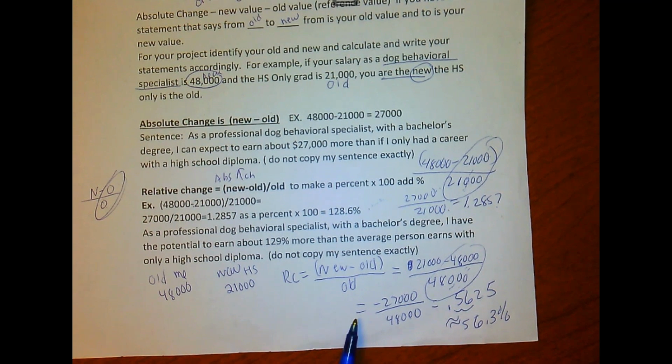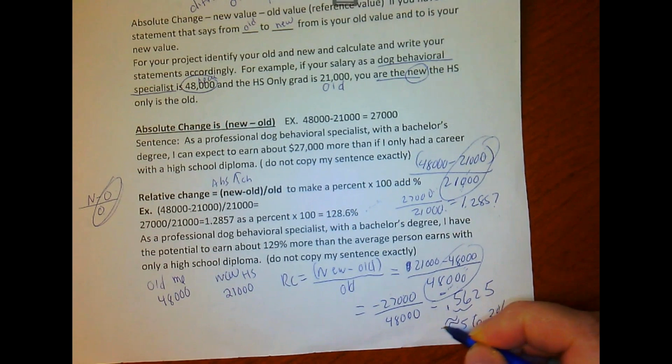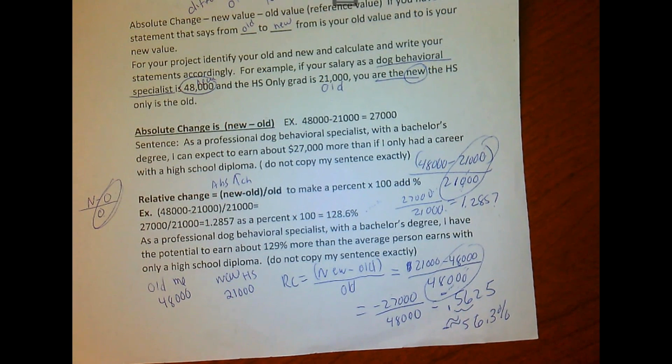You would be saying, as a high school graduate, the high school graduate would make about, except these should all be negatives, 56.3 or 57% less. Yes, Kim, it was negative. I just caught that. 56% less than the professional dog behavior specialist. Okay?